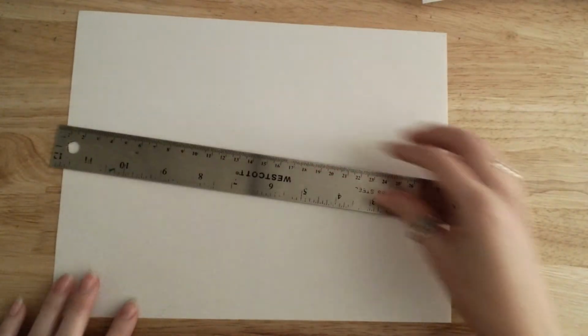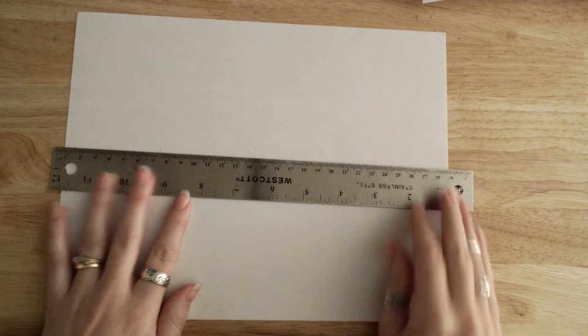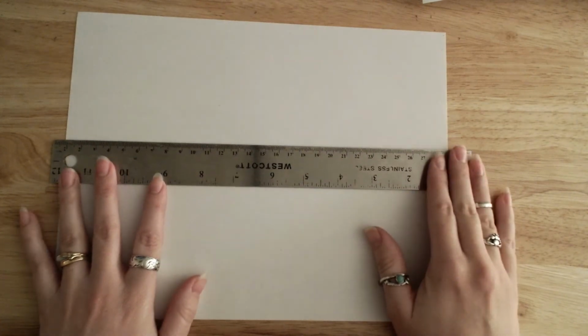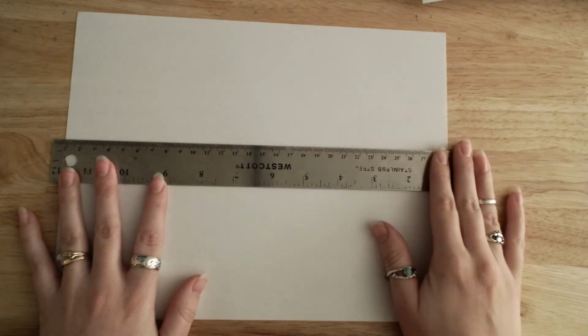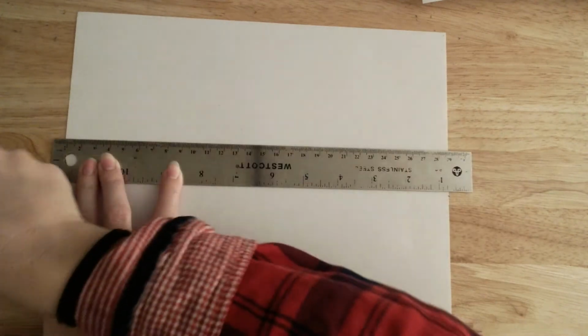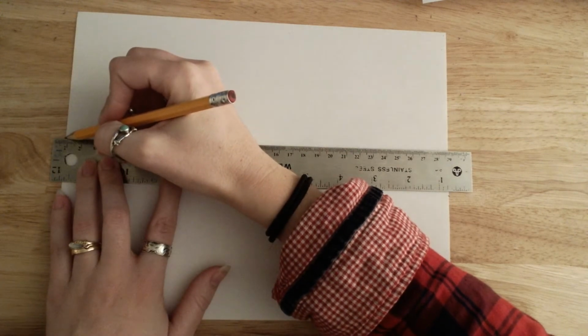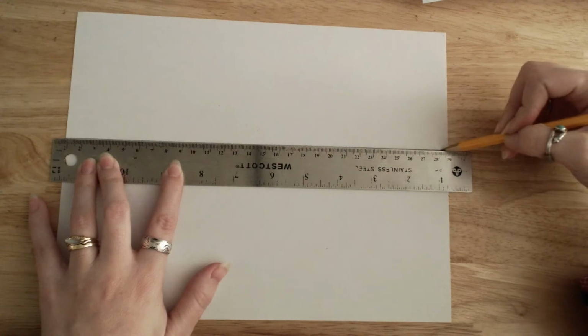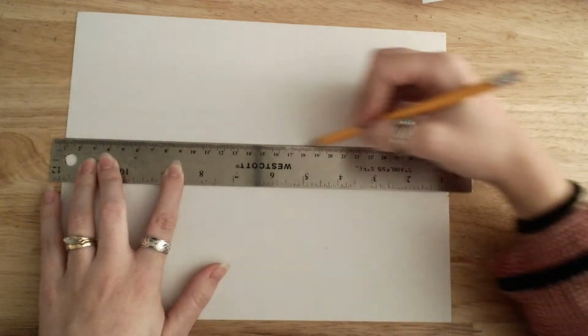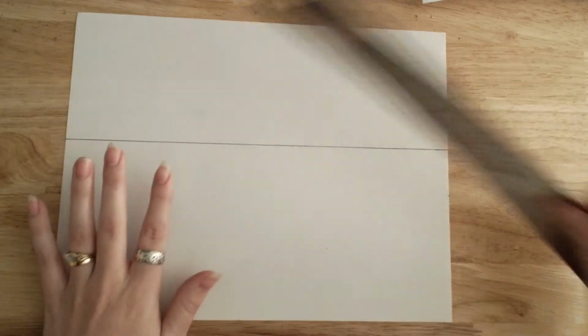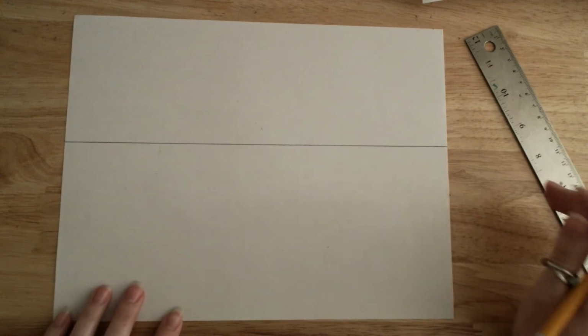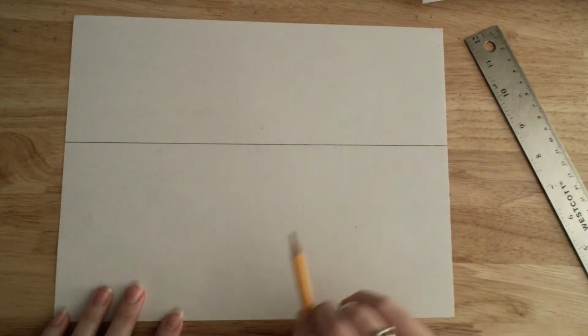So first thing we need to do is make our horizon line. So we're going to make our line go straight across the page, horizontally. Remember, the horizon line is the made up line where the sky meets the ground. This time our horizon line can be dark. We're not going to need to erase any of it. We just need to make sure it's nice and straight across our page.